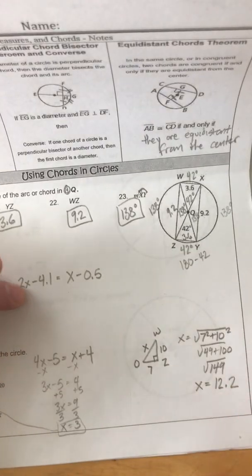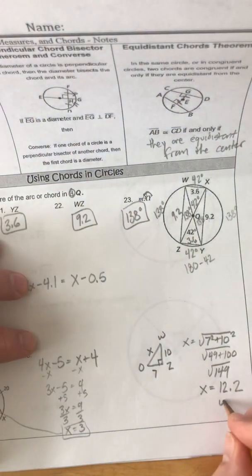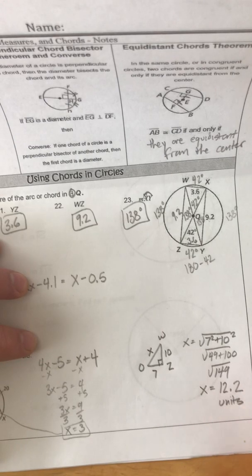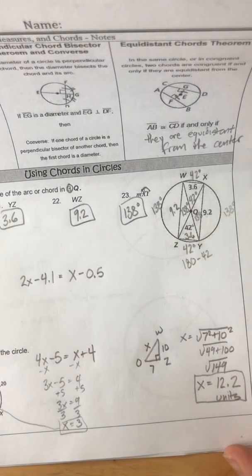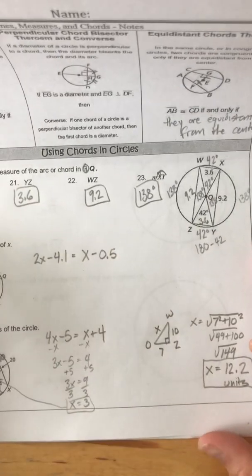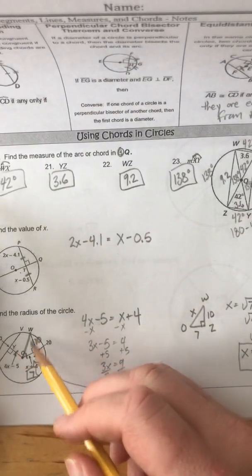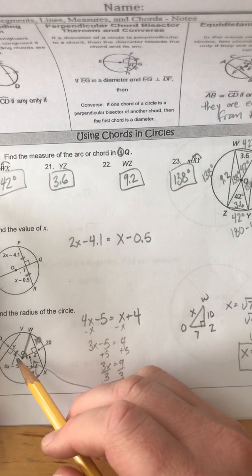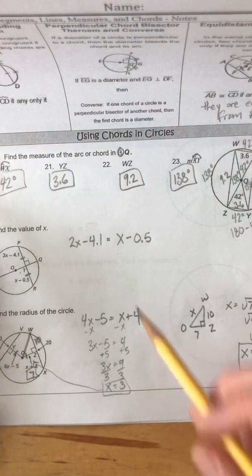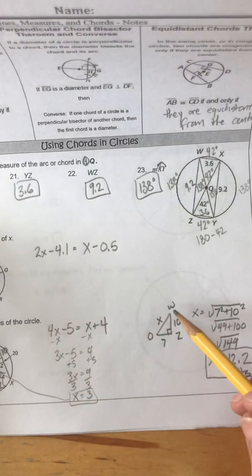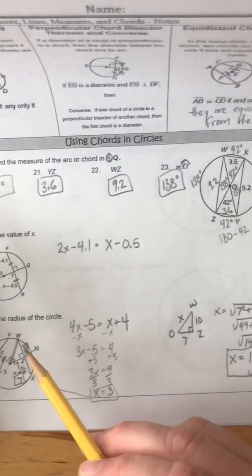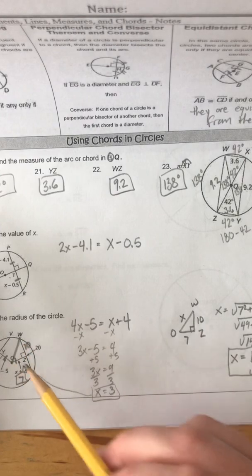All right, and it doesn't really say, so we'll just say units. It doesn't say inches or meters or anything like that. So the radius is 12.2 units. I know that is a multi-step problem, guys. We had to find the measures here, draw in a radius. This is a higher level problem. Again, solve for x, plugged it back in, and then we used the Pythagorean theorem to find our radius that we drew in over here on the figure, okay?